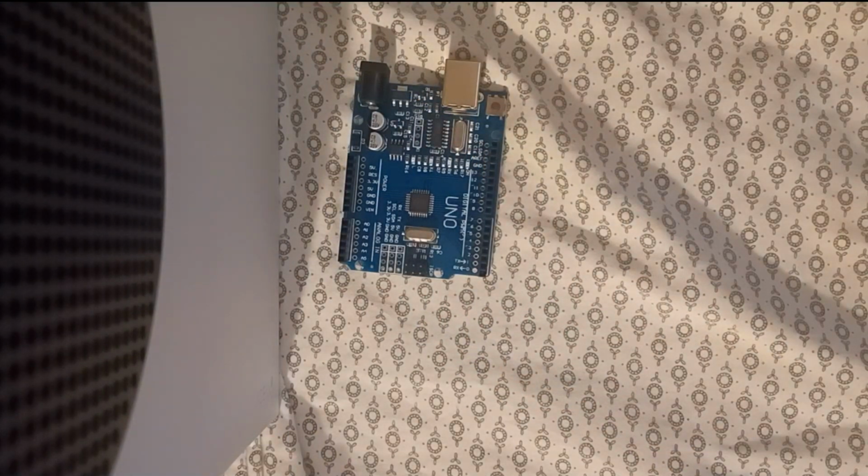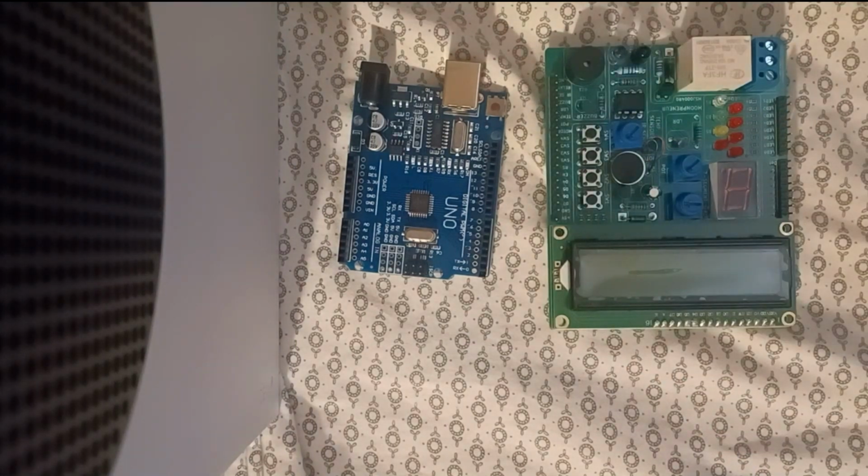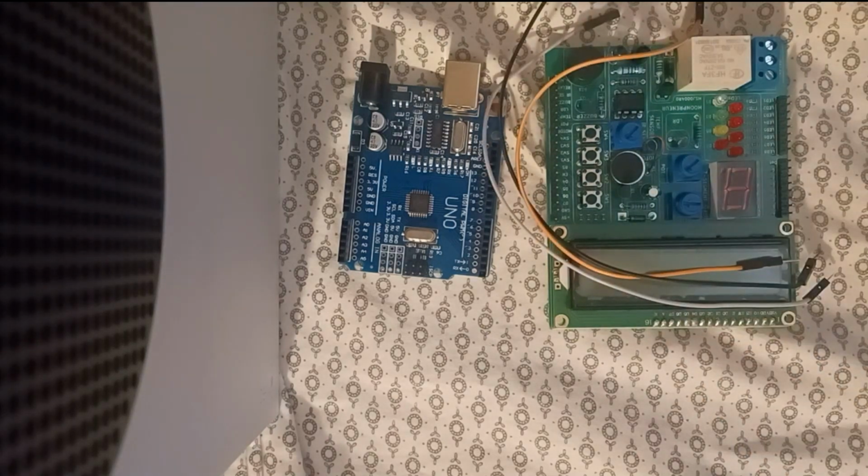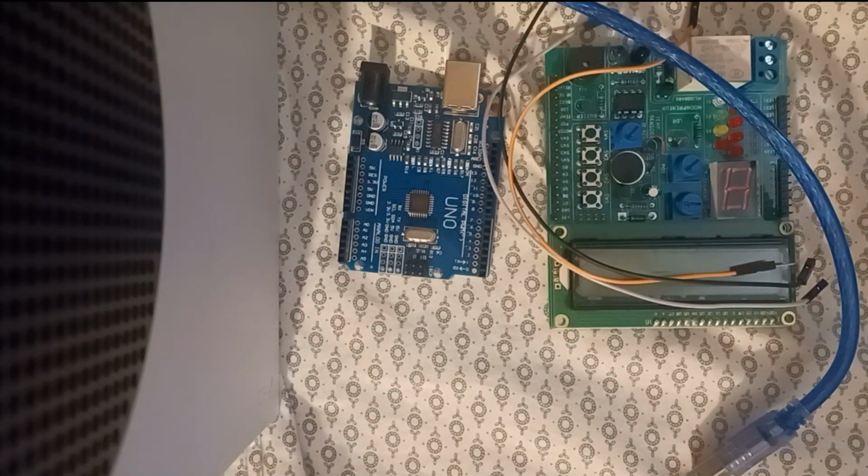Okay guys, so what you would need for these connections: first you would need your Arduino board, then you would need your LCD board, then you would need 3 jumper cables, male to female jumper cable wires. Then lastly, you will need your USB cable to connect it to your computer.